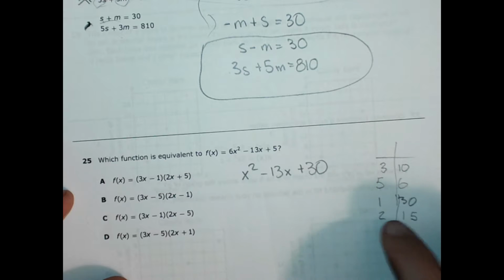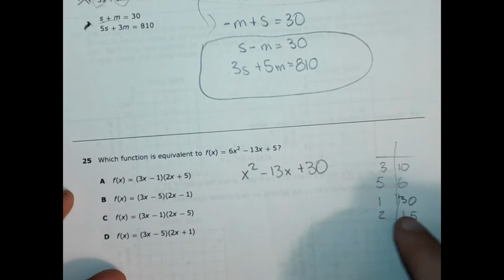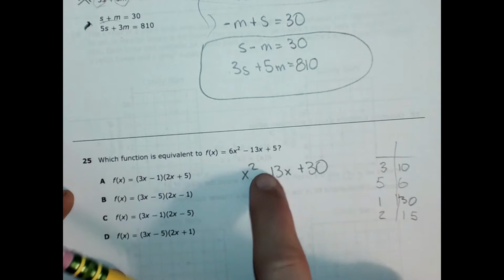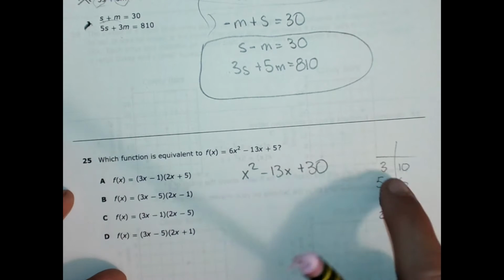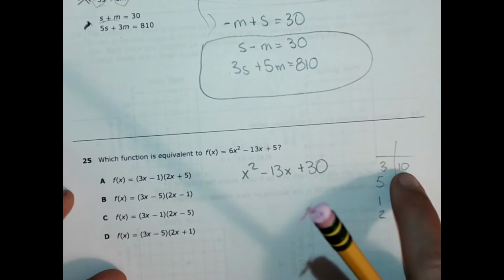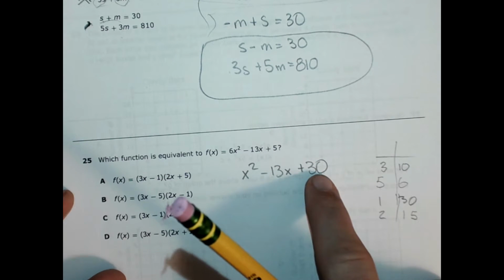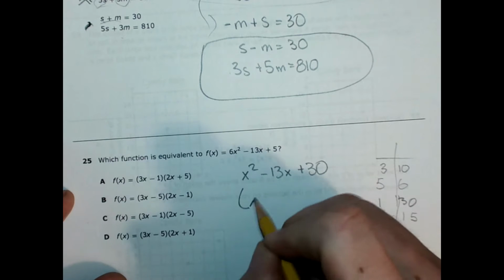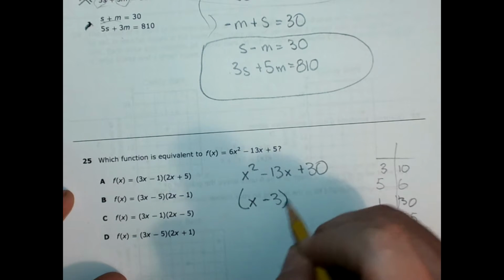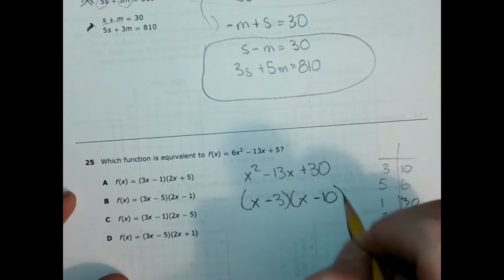So I don't think 2 and 15 is going to work, because one of those terms would have to be positive and the other negative in order to add to negative 13. So negative 3 and negative 10 are going to add to negative 13, but multiply to positive 30. So those are my 2 factors, x minus 3 and x minus 10.